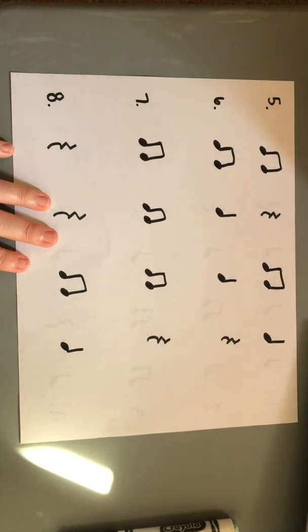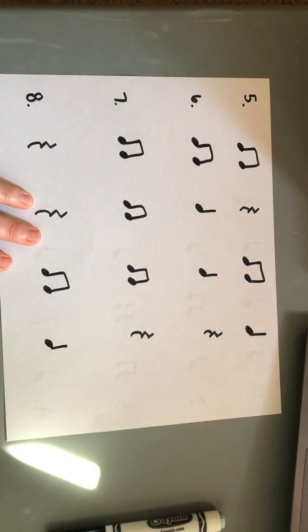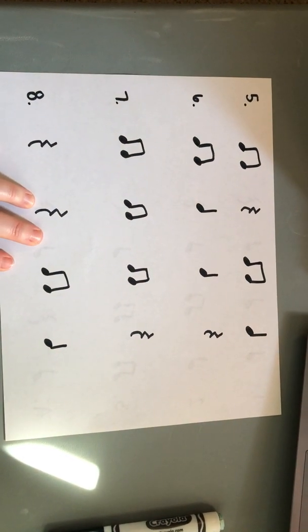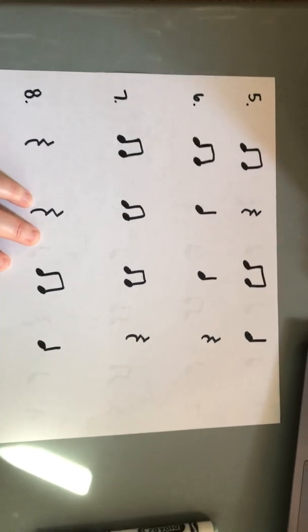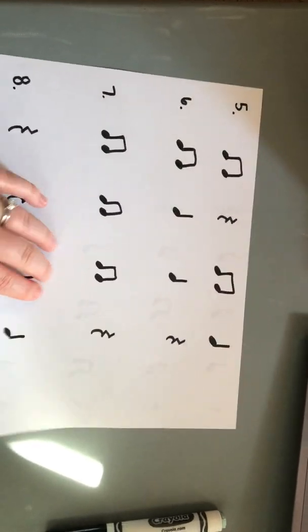4 more examples on the other side. I tried to do my best artwork. Don't tell Miss Cleveland that I'm not a very good artist. I'll have to take some lessons from her to get better.